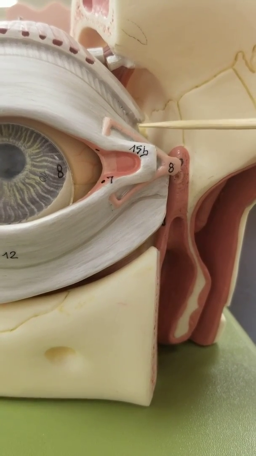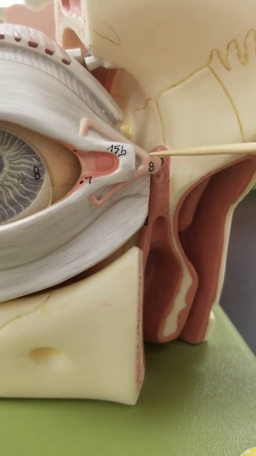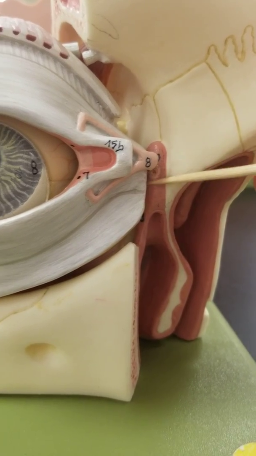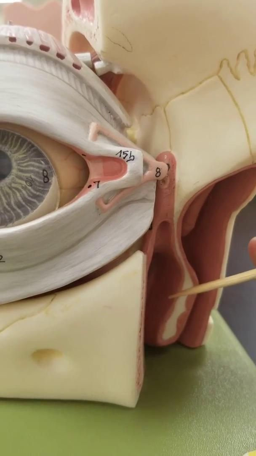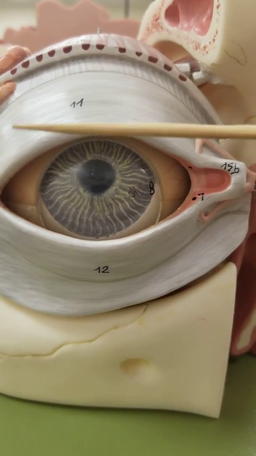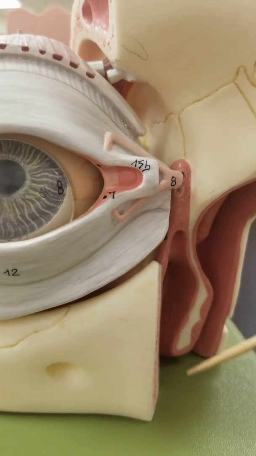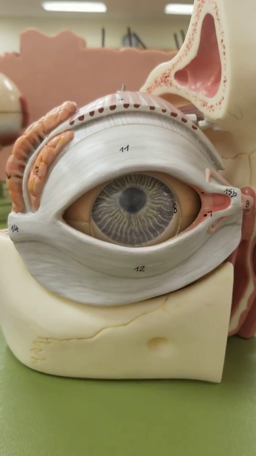Okay, and then they come together over here, and they're going to empty into something called the lacrimal sac. And the lacrimal sac leads down into the nose into something called the nasolacrimal duct. And you actually recycle your tears. You use them to wash your eyeball, and then you use them to keep the inside of your nose moist. Okay? All right, so those are the ones we can see just on the surface.